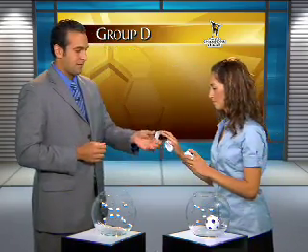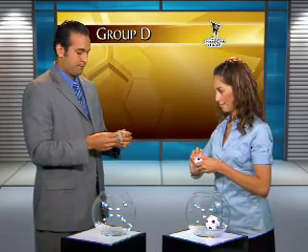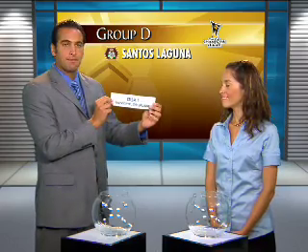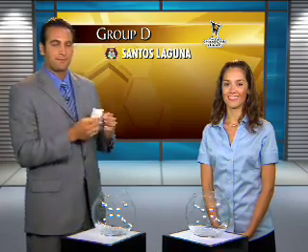And finally, for Group D, Pamela, if you could remove the ball from the North American pot. Mexico 2, Santos Laguna. And joining them from Central America, Pamela, if you could remove the remaining ball. Guatemala 1, the winner of a playoff between Municipal and Jalapa. The draw for the seeded teams is now complete.